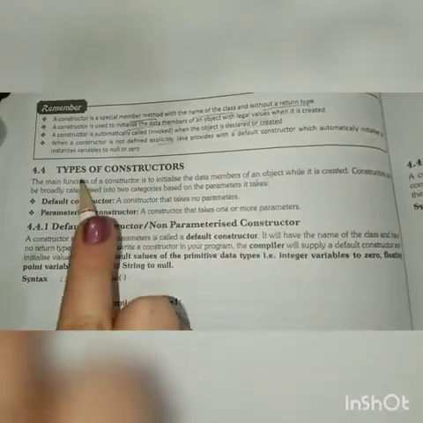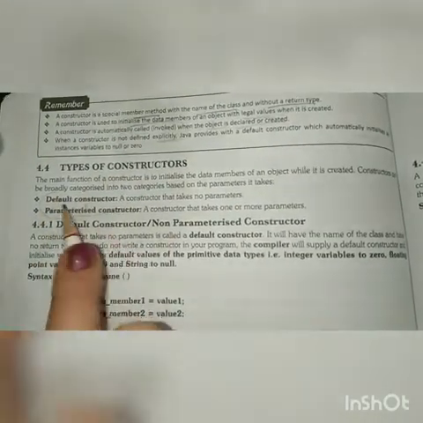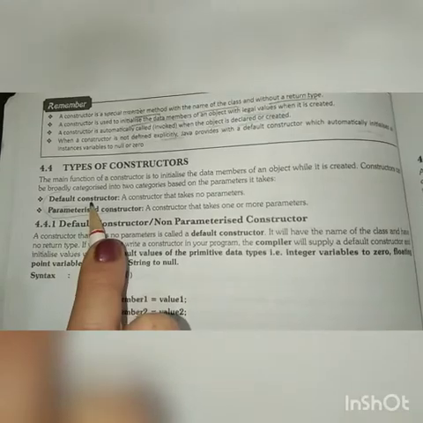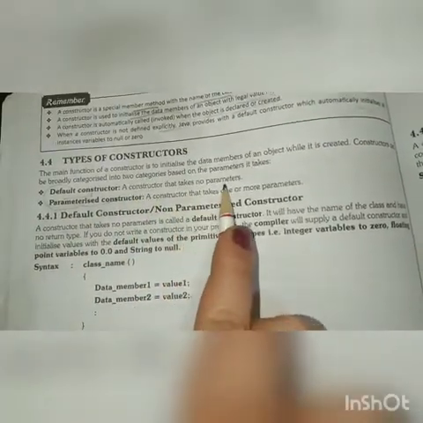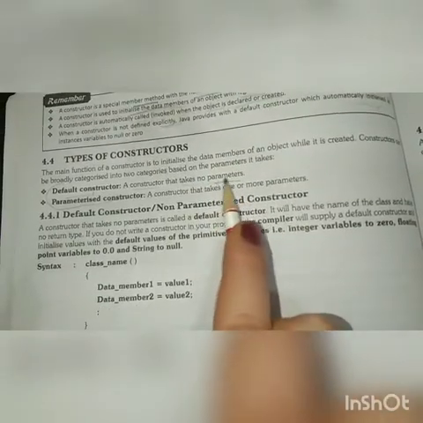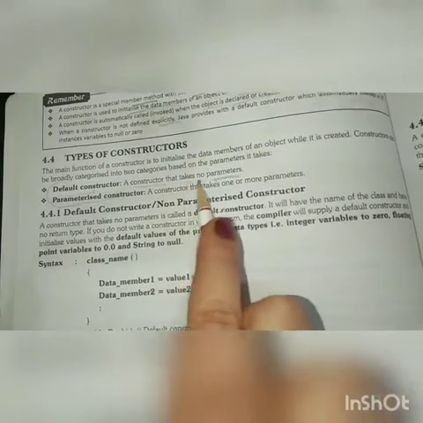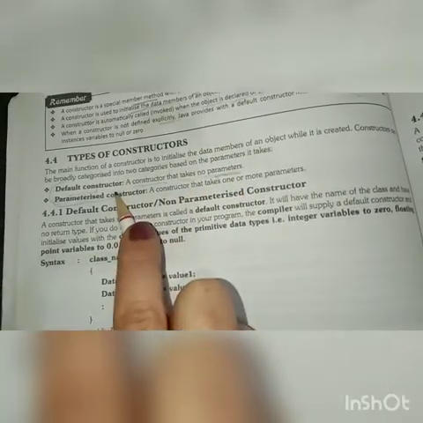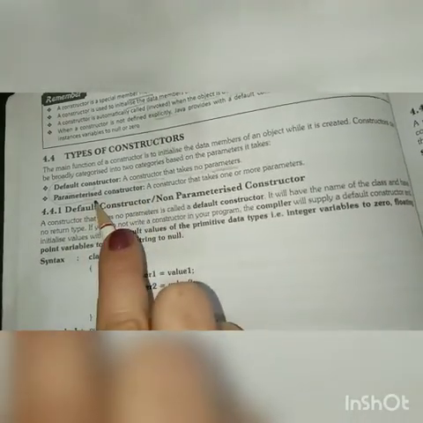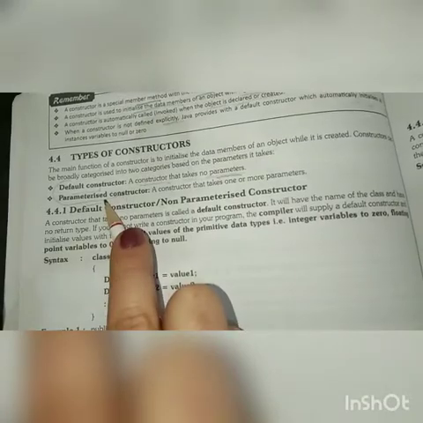So the next topic is types of constructor. There are 2 types of constructor. One is the default constructor, the word I am using. A constructor that takes no parameters. Either you can say parameters or you can say arguments. The constructor which takes no parameters or no arguments is known as default constructor. If you are giving parameters in the constructor, then that constructor is known as parameterized.